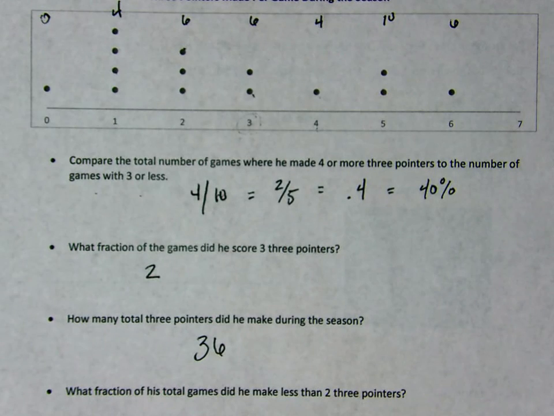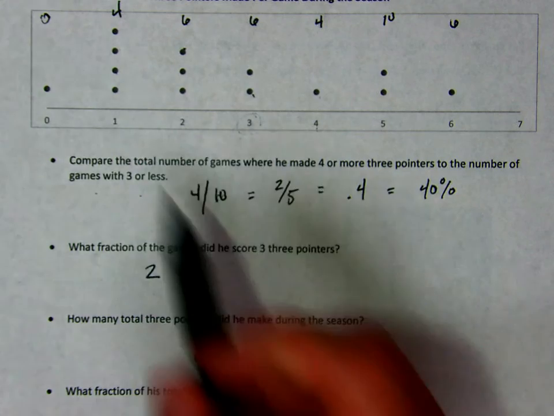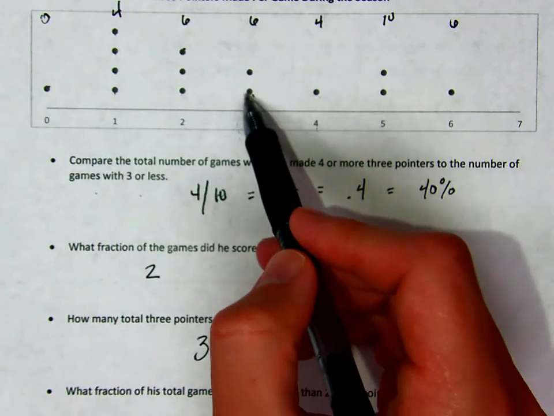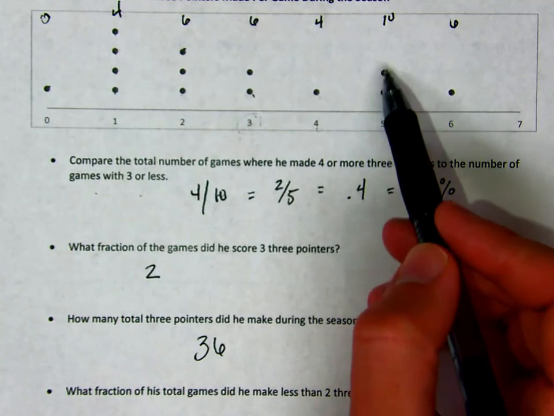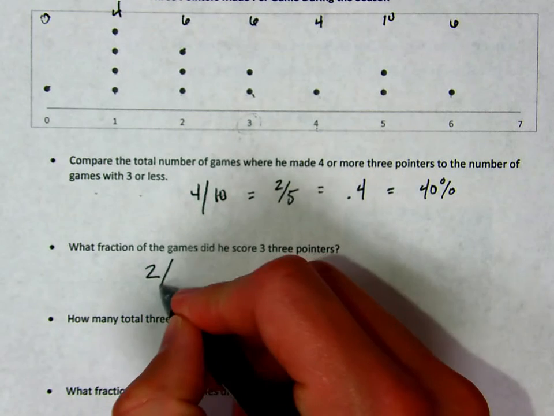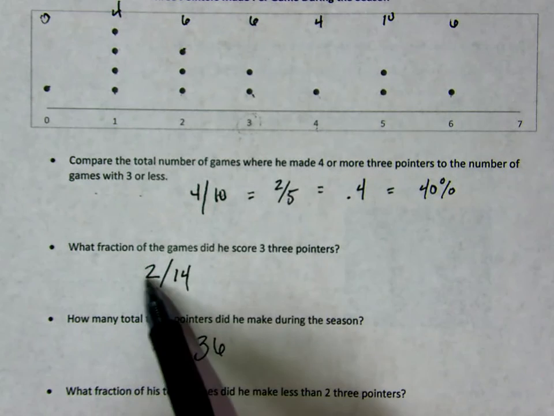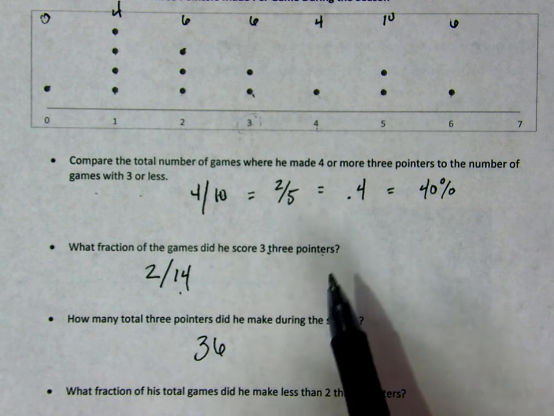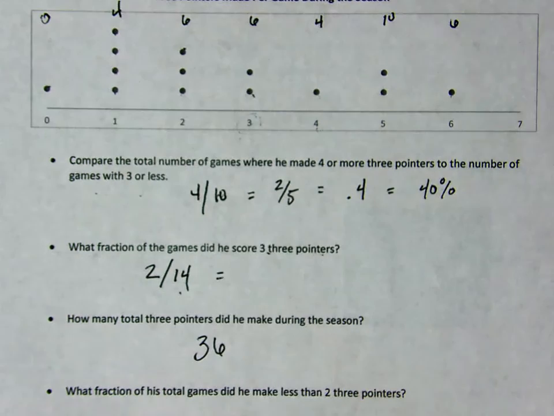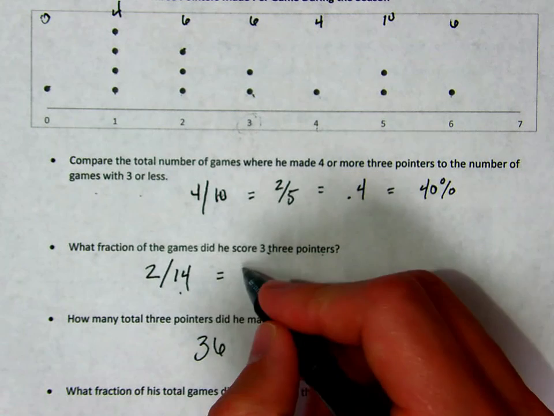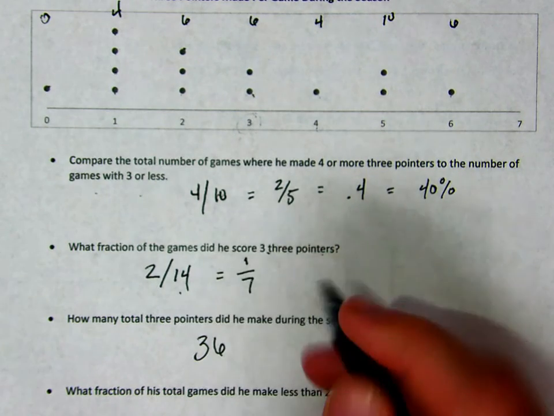And how many games did he play? 1, 2, 3, 4, 5, 6, 7, 8, 9, 10, 11, 12, 13, 14 different games this season. Okay, so 2 games he scored 3 3-pointers out of 14. Okay, I'm going to make that a simplified fraction. So 2 and 14 both were reduced by 2 to give me 1/7.